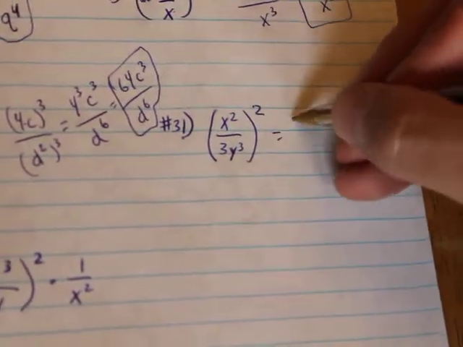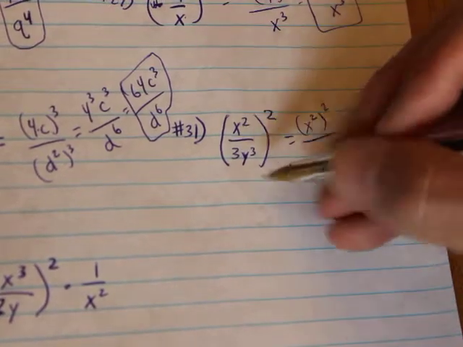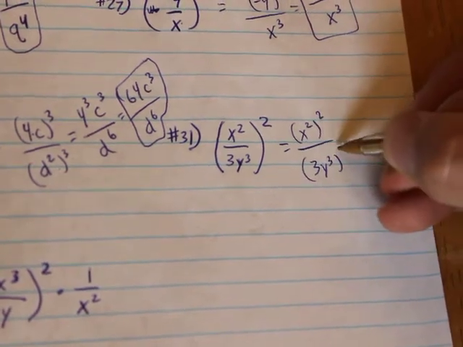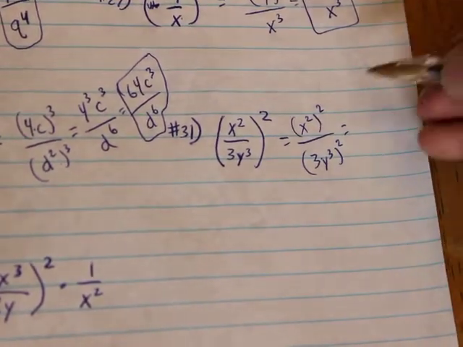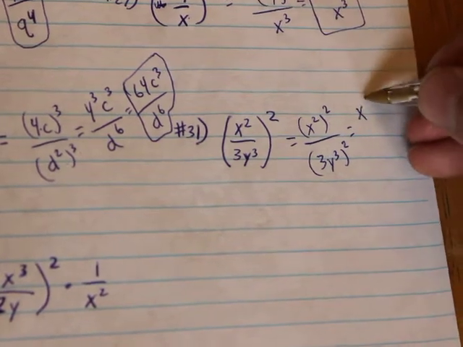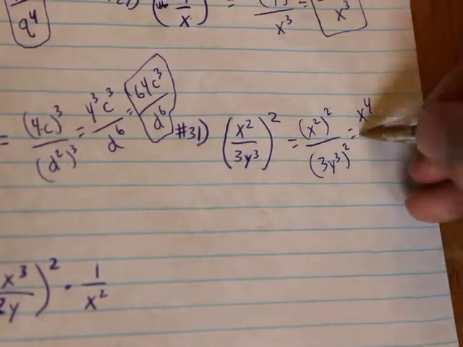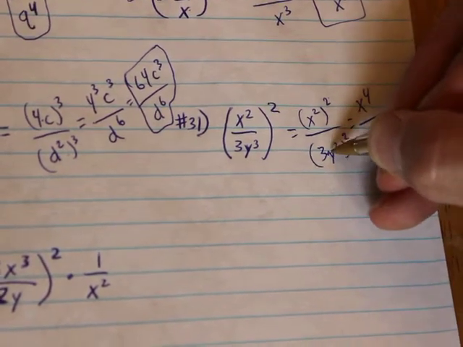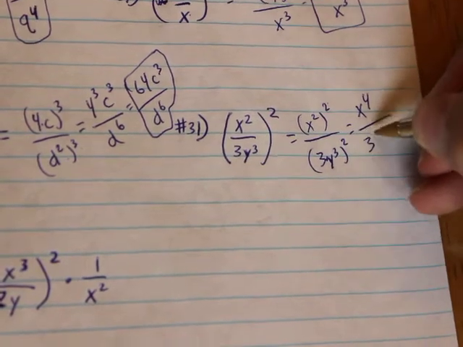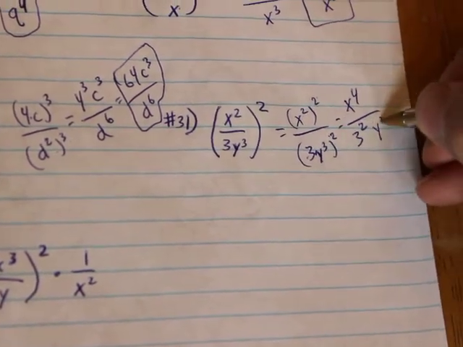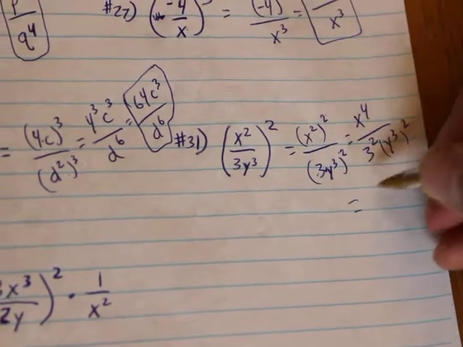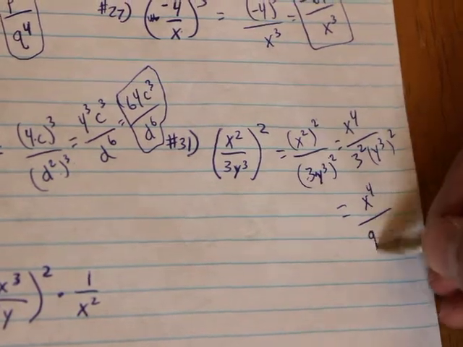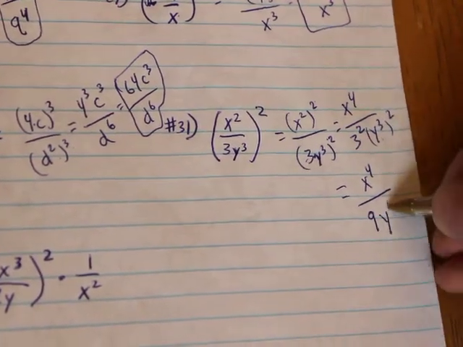You've got x squared squared in the numerator. The denominator, you have 3y cubed raised to the 2nd power. X squared squared is x to the 4th because you multiply the exponents. In the denominator, I've got 3y cubed, which is a product, 3 times y cubed, which would be 3 squared, and y cubed squared. If you do that, you get x to the 4th over 3 squared is 9, y cubed squared is y to the 6th.